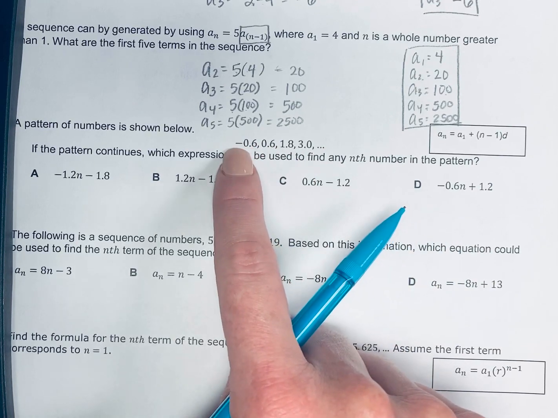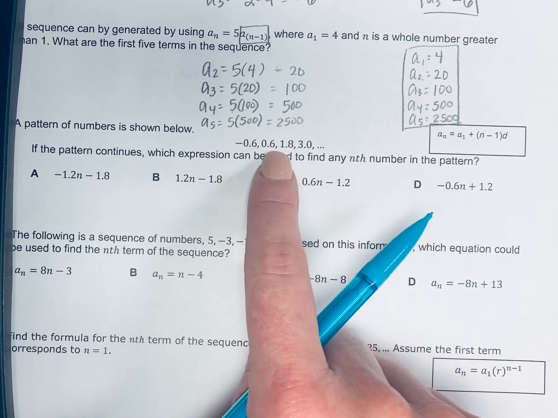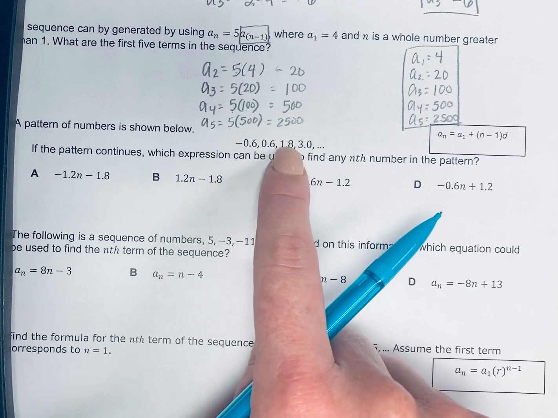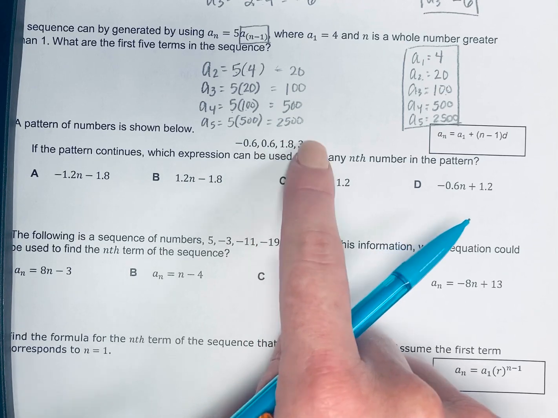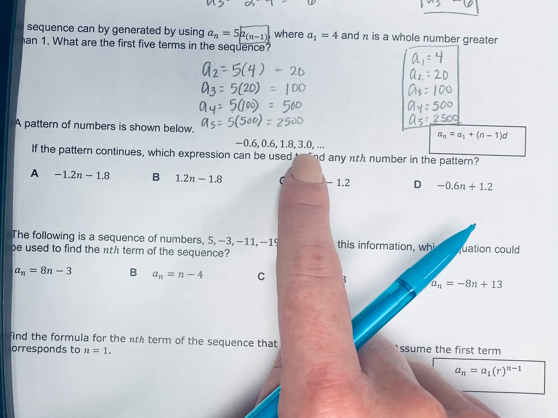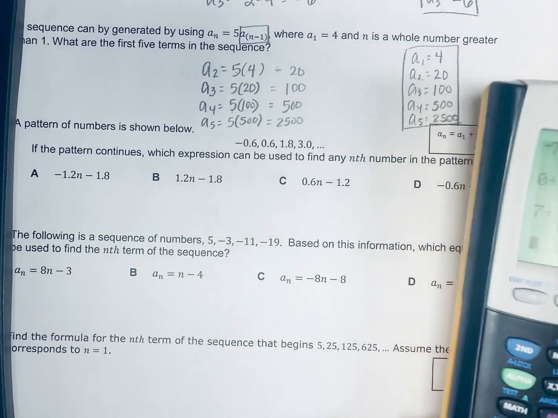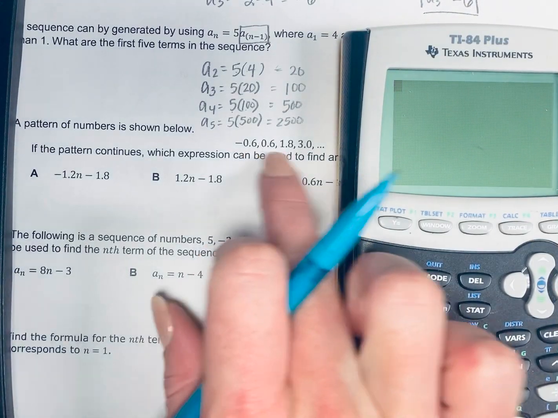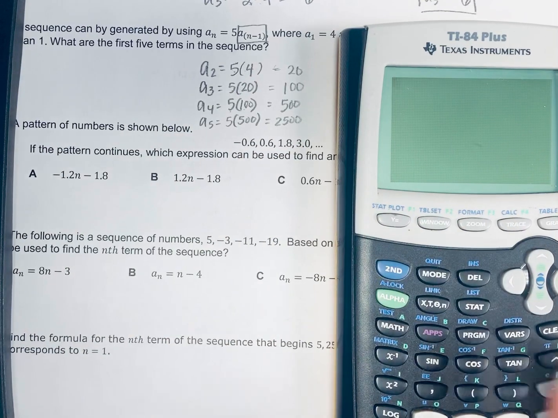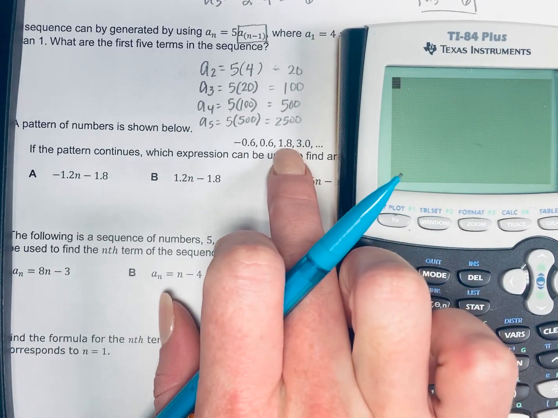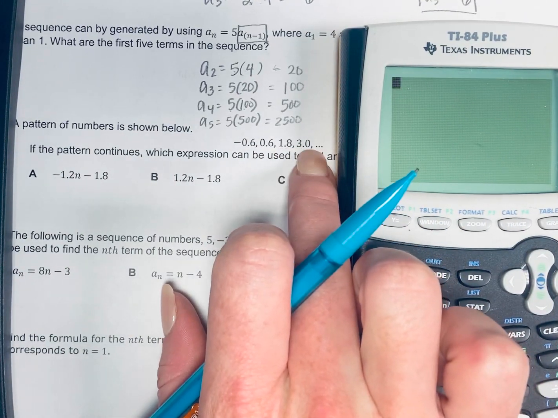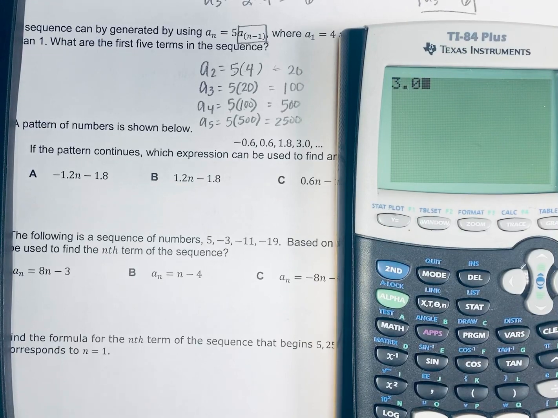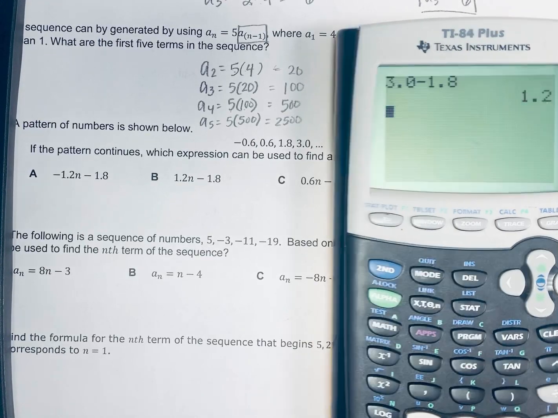To get from negative 0.6 to positive 0.6, and then from positive 0.6 to 1.8 and 1.8 to 3, I'm adding some number, okay? You can choose any one of these sets just to see. What number did I add to 1.8 to get to 3? I can subtract those and it should give me the number.